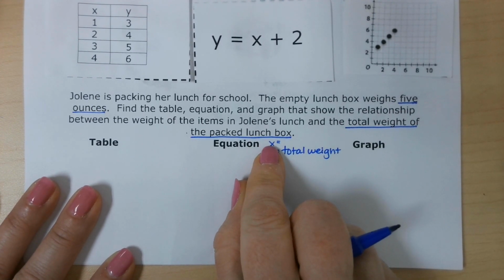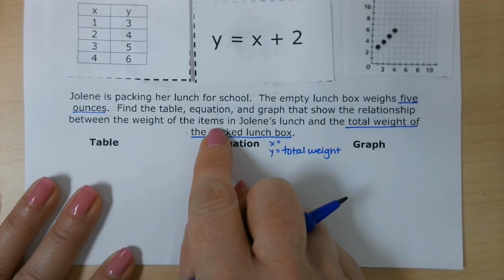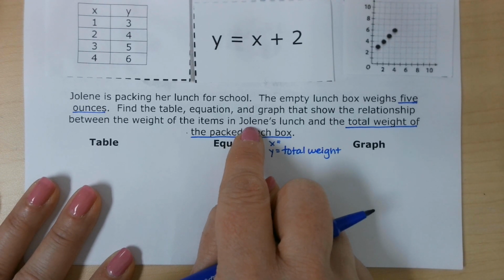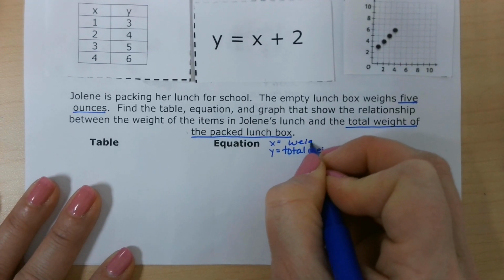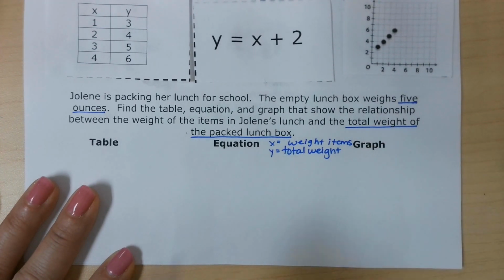And the x stands for the weight of the items in the lunchbox, the relationship between that and the total. If I put just an apple in my lunchbox, it's going to weigh very differently than if I put a sandwich and a cup of yogurt and an apple. So the x stands for the weight of the items in the lunchbox, or what we put in the lunchbox.